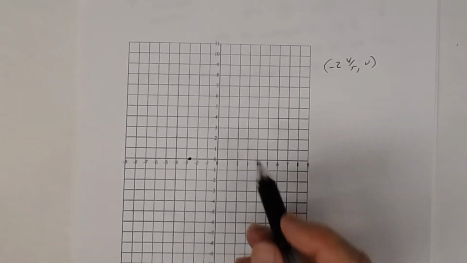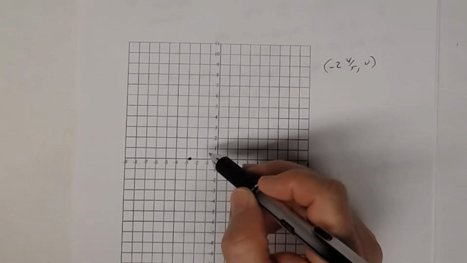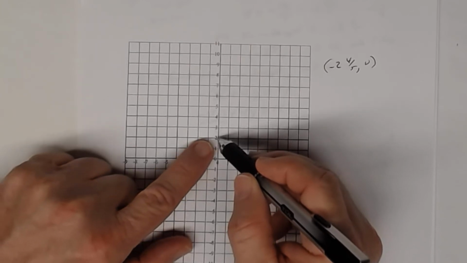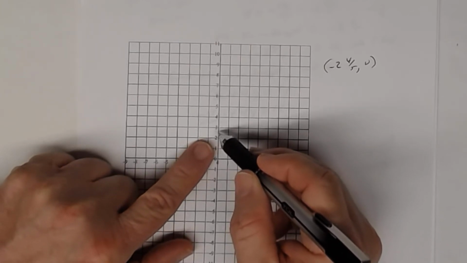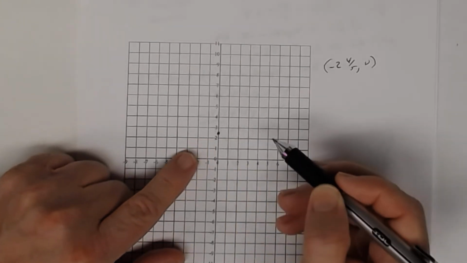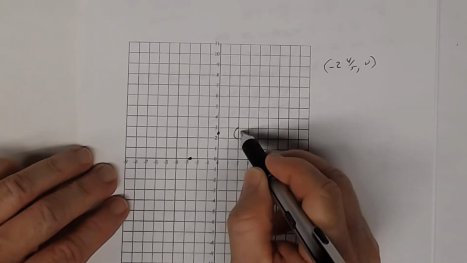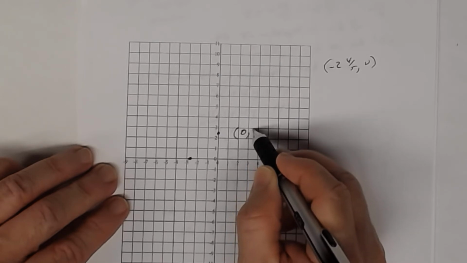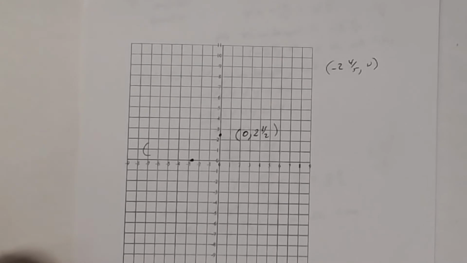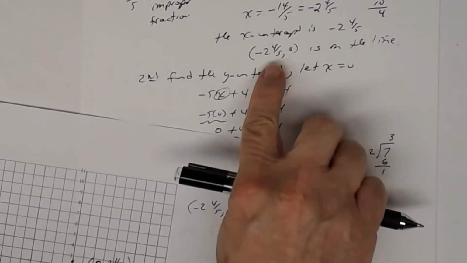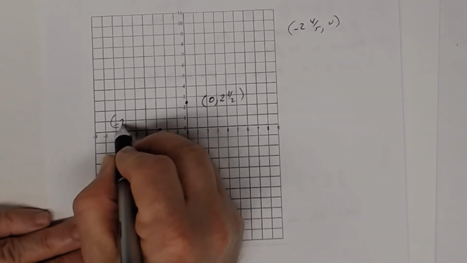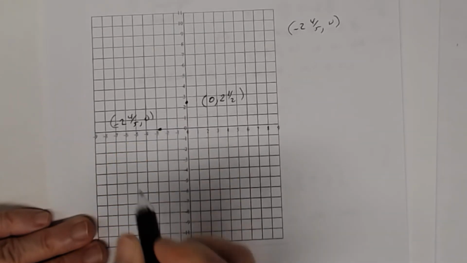Now that's a little bit easier to deal with because you know where a half is, right? So here's 1, 2, 3. So 2.5 is right in the middle between 2 and 3, isn't it? So right in the middle between 2 and 3, put a little dot there. So this is the point 0, 2.5. And this is a point here, and I think it was negative 2 4/5. So this is the point right here, negative 2 4/5, comma 0.